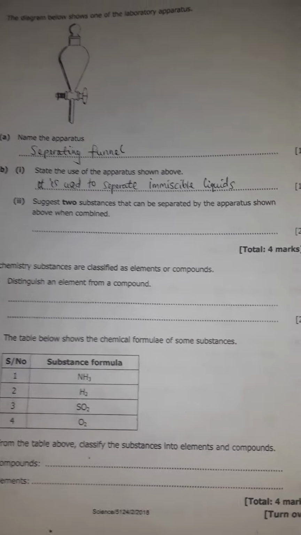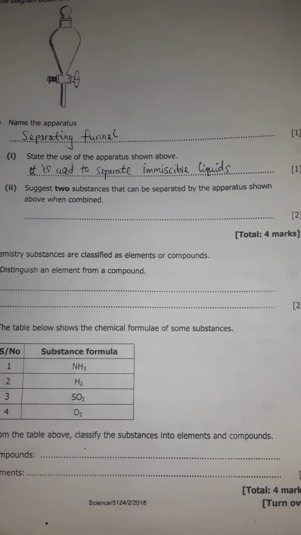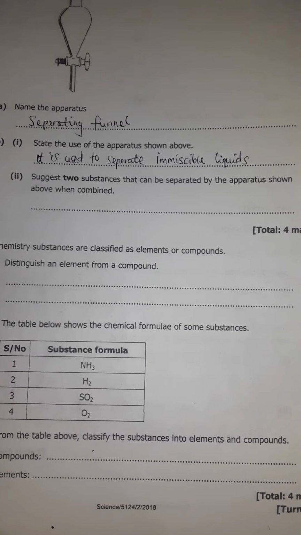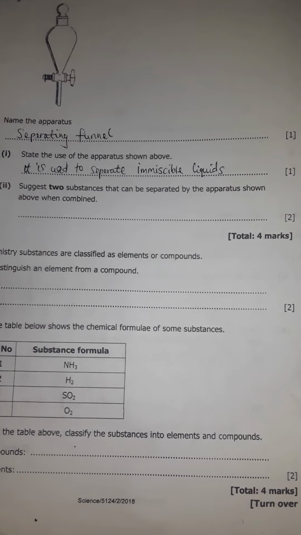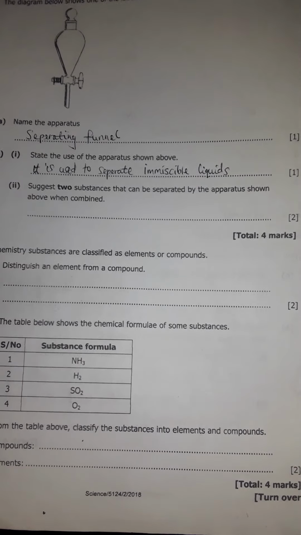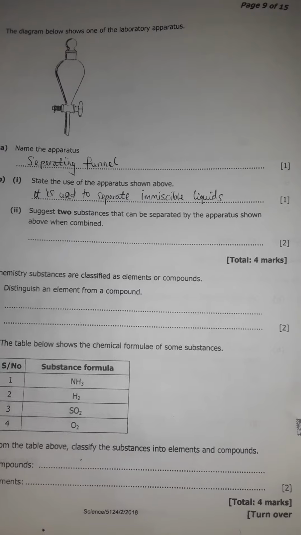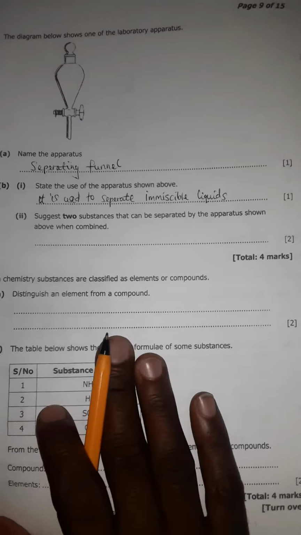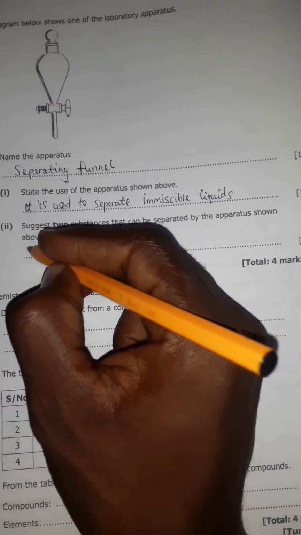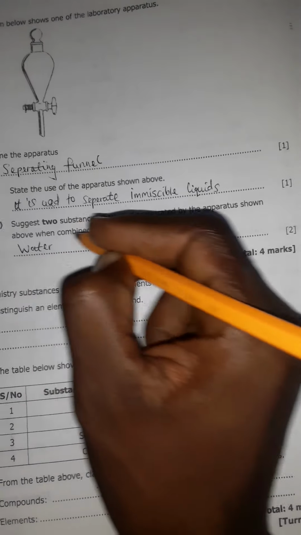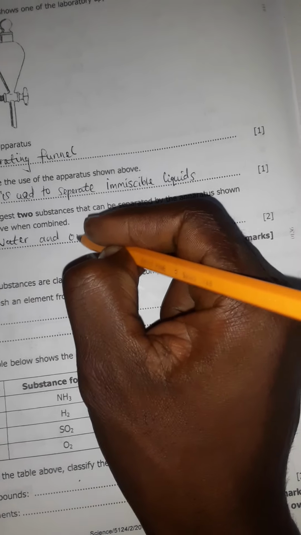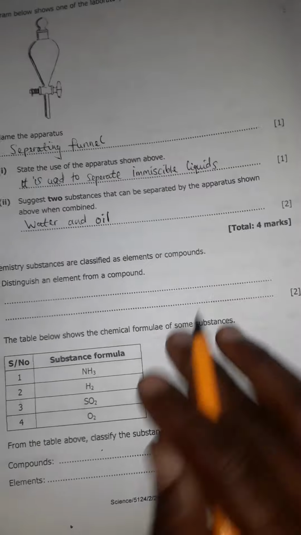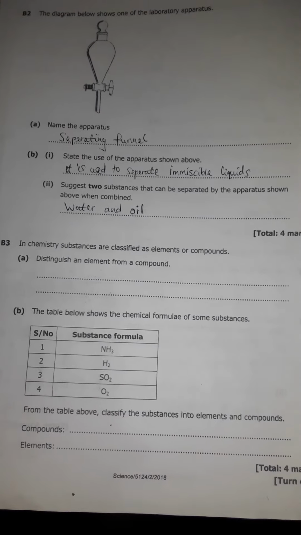All right, and we can move to the next question, which is B2, and it says, suggest two substances that can be separated by the apparatus shown above when combined. So, two substances that we can think of that are immiscible, meaning that cannot mix completely, are of course water and oil. So we are going to say water and oil. When you mix water and oil, they cannot mix completely because they are immiscible. So we can separate them using the separating funnel.